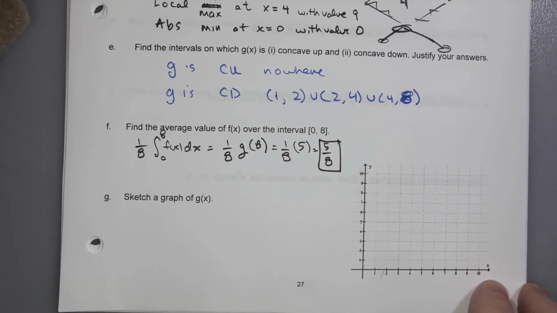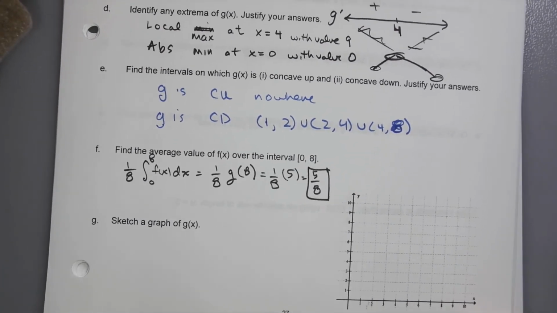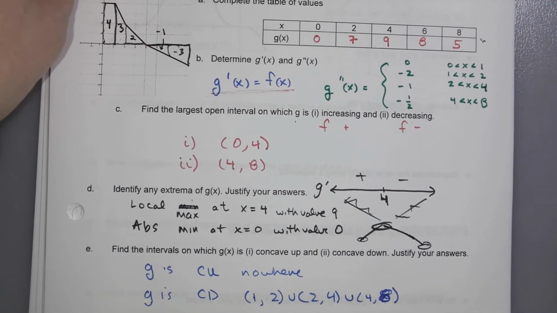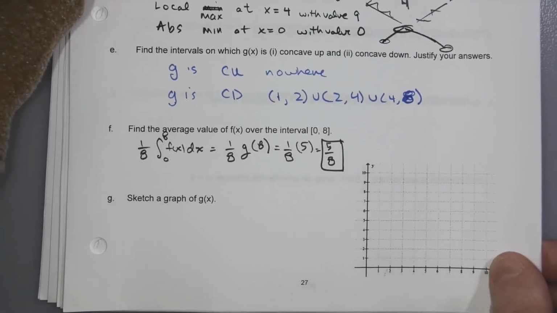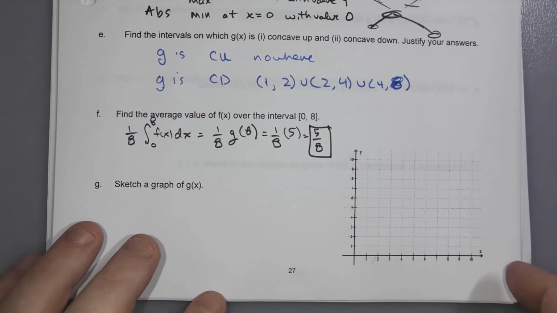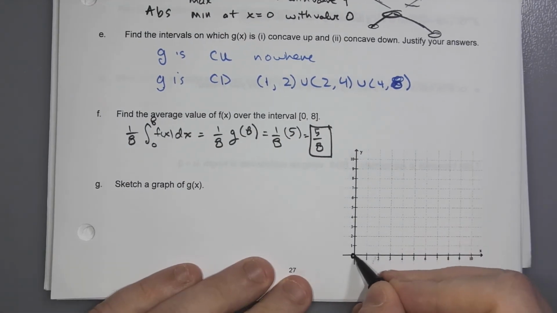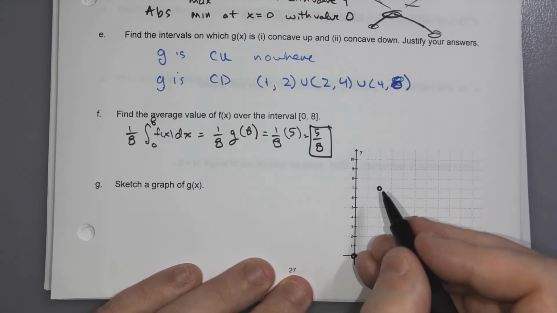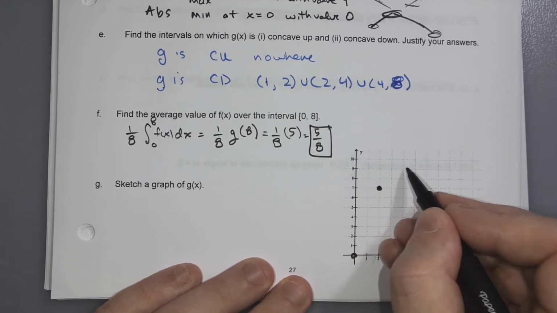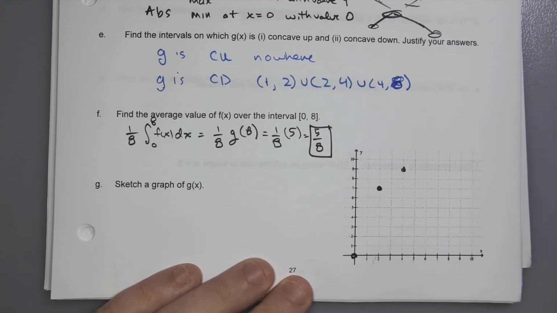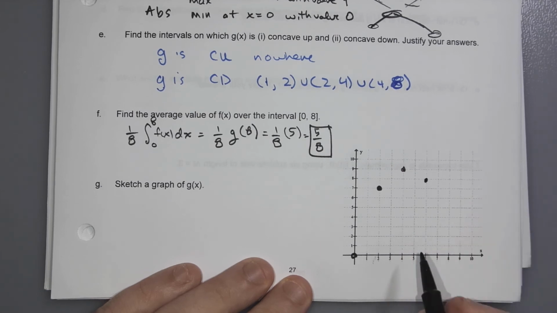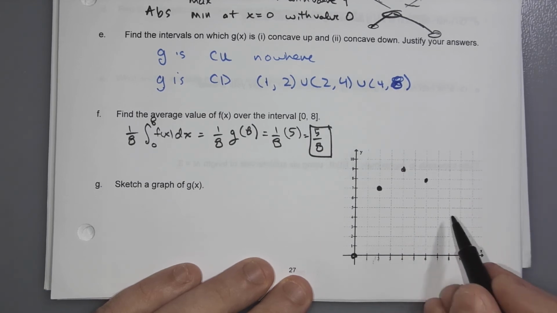And then the last part of the problem is to sketch the graph. So I'm going to refer back to my table that I got from up here, and I'm going to insert that into my graph, going through 0, 0, 2, 7, 4, 9, and then 6, 8, and then finally 8, 5.